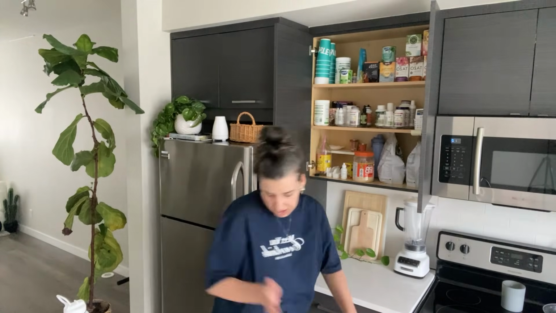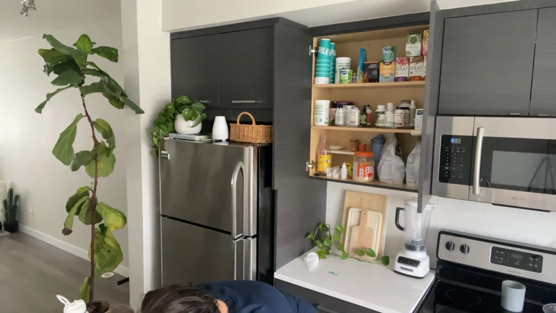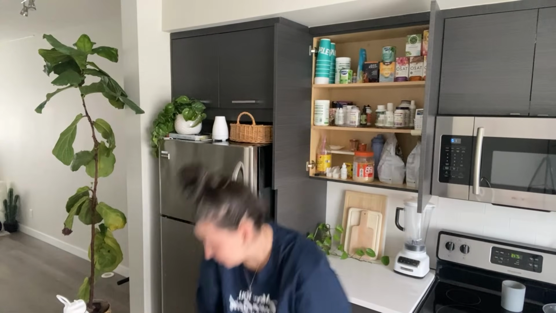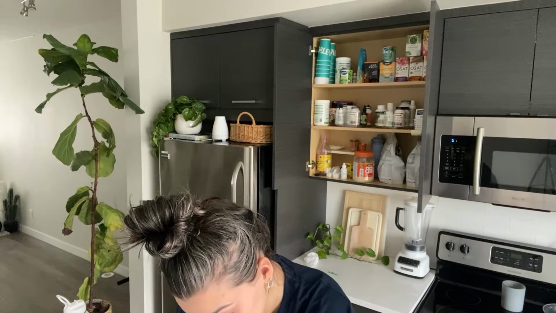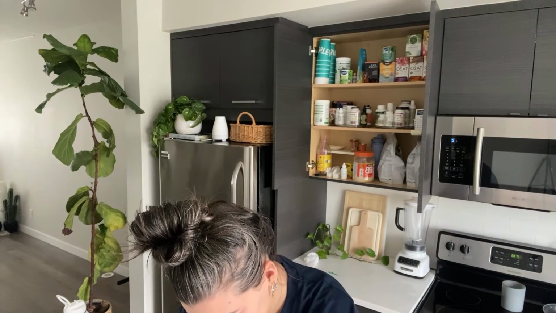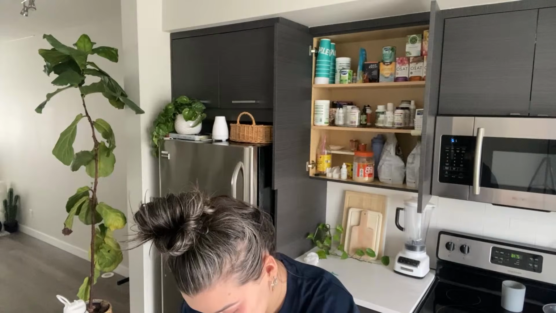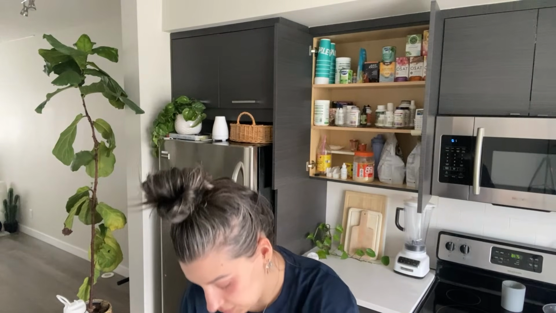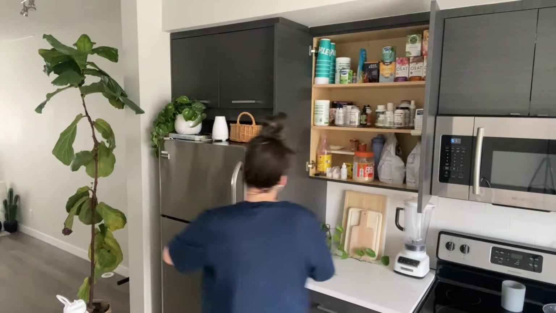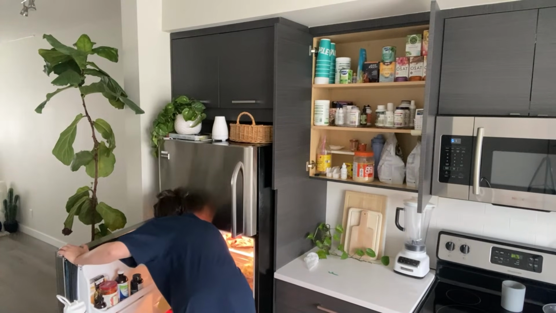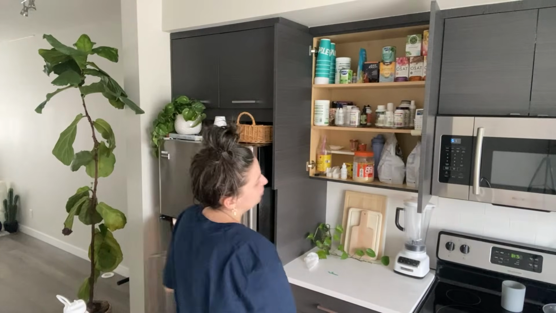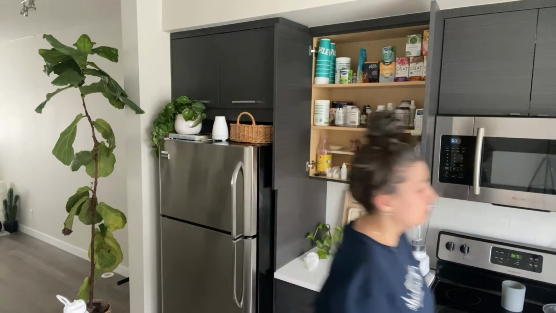Oh my gosh, I have too much stuff. Oh, I have so much stuff, it's rotting in my fridge.